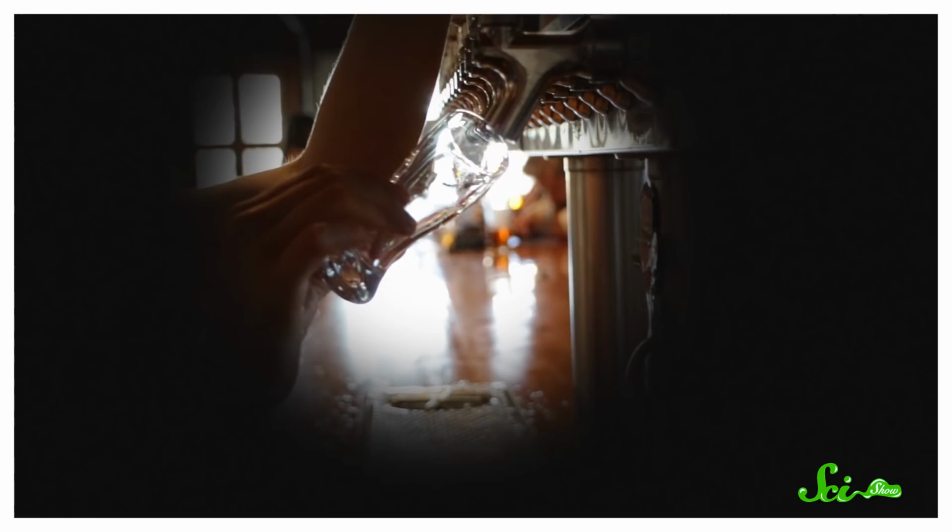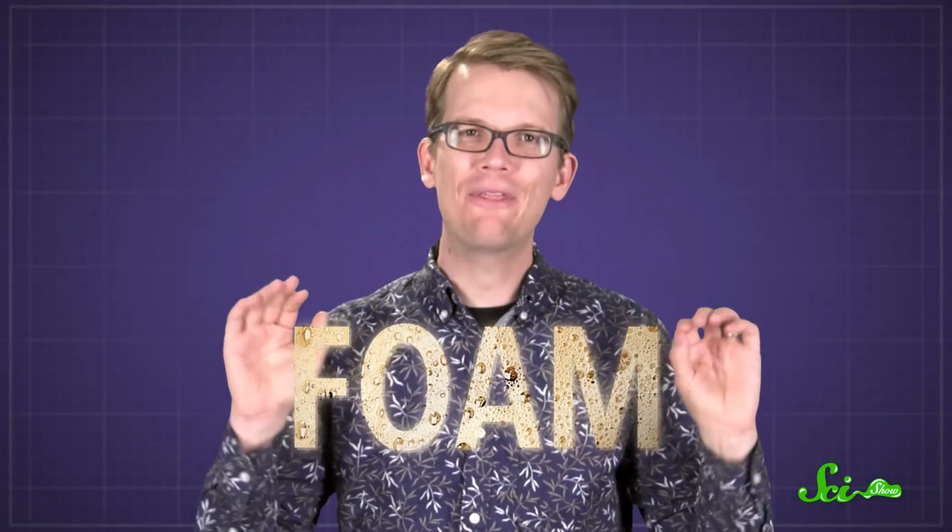Beer. It's refreshing, delicious, bubbly, tingly, and full of chemistry. We've talked about the science of making beer, but there's also a science to the way we pour beer. You probably know the drill. Always tilt the glass. But why? It's all about the foam.